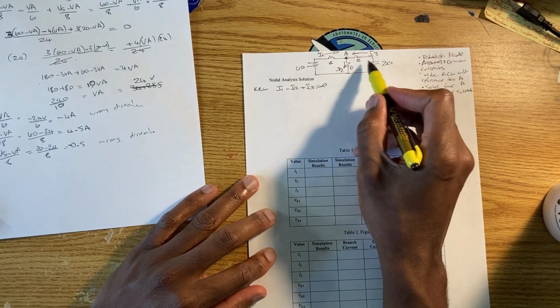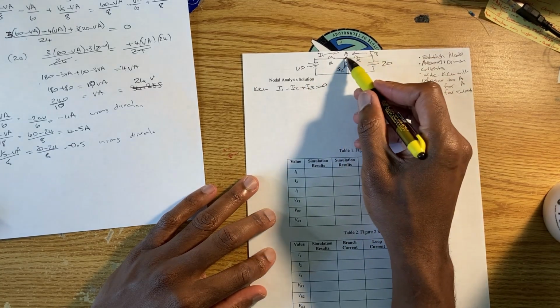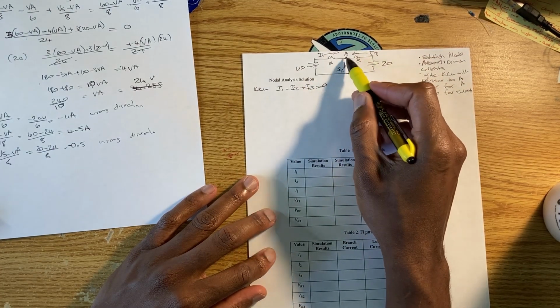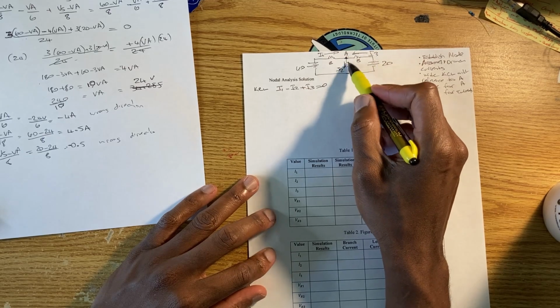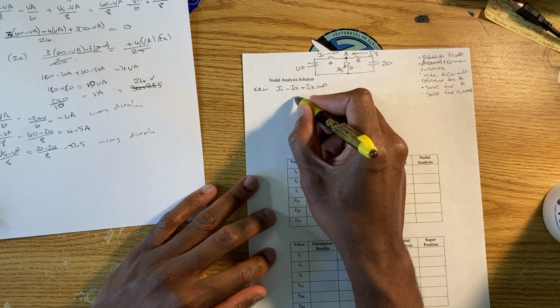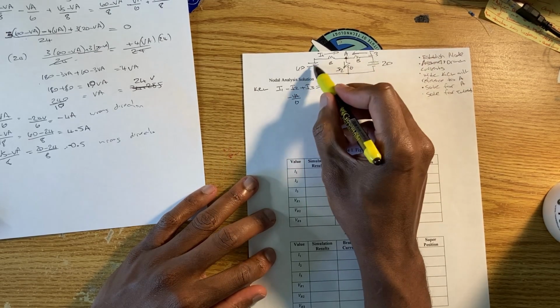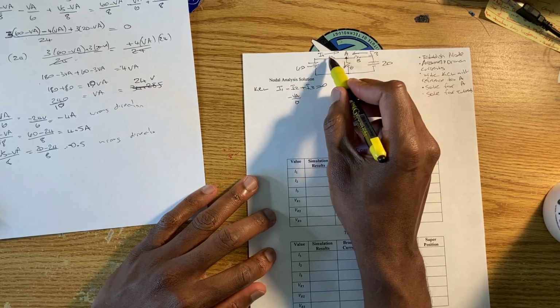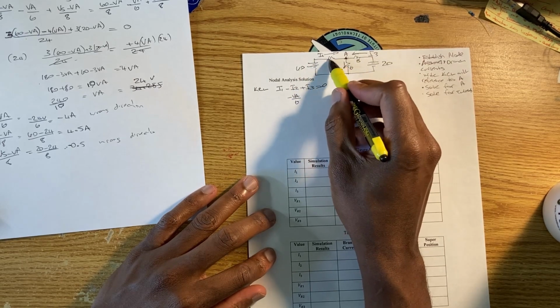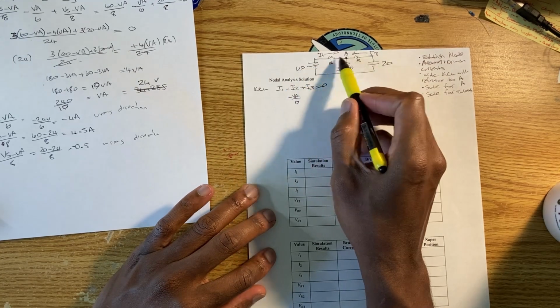Now again, so we can say what is I2? The voltage across here is going to be the voltage over the resistance, so it's going to be VA over 6 ohms. So this is going to be minus VA over 6. What about the voltage drop here? So again, the current here is the voltage drop divided by the resistance. The voltage drop is actually the source minus A, right?